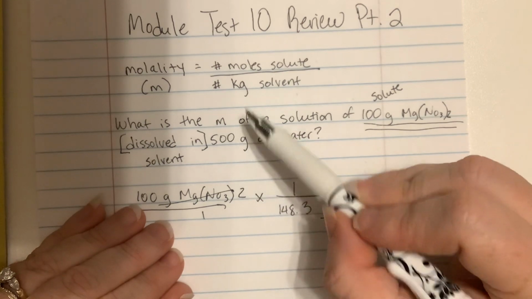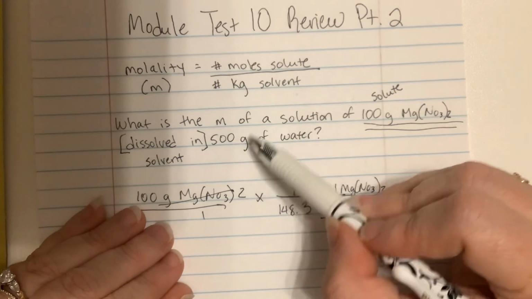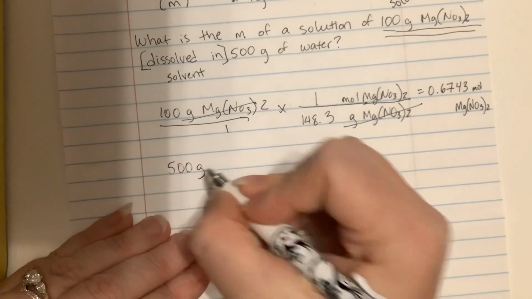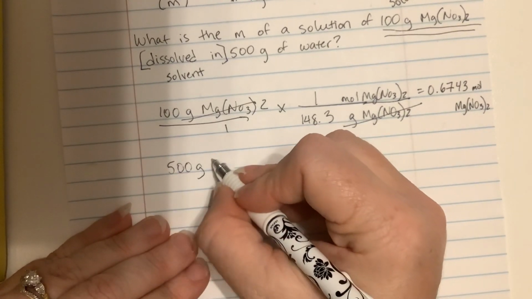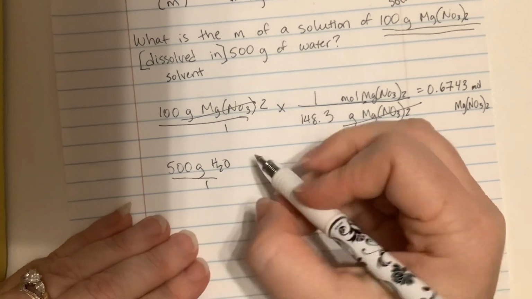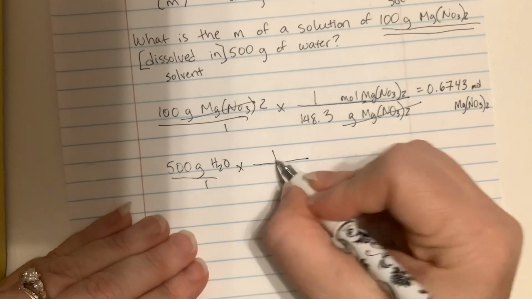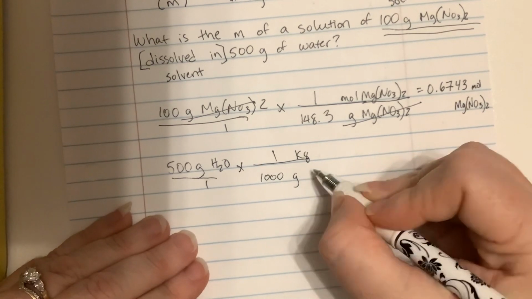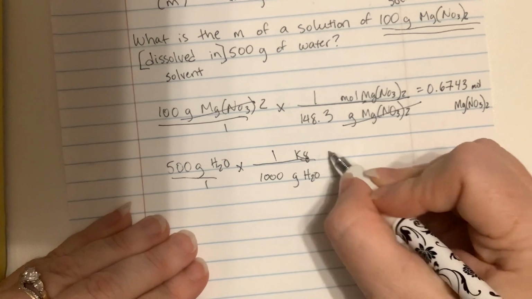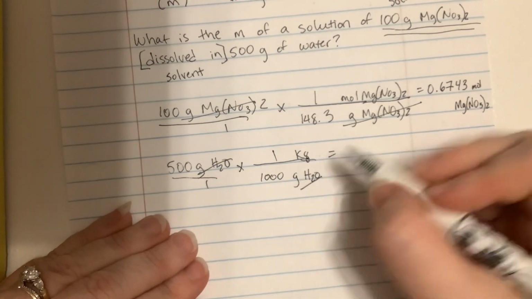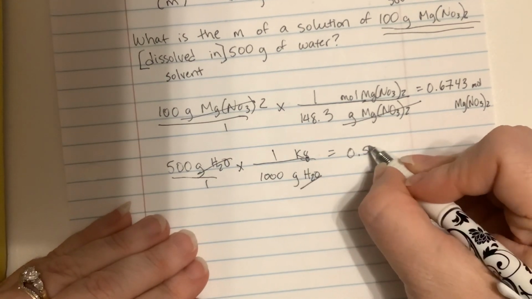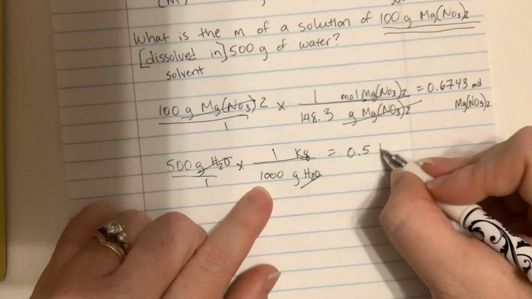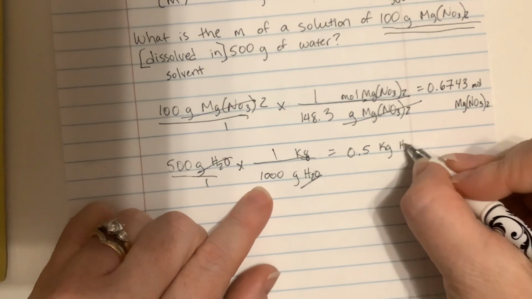Well, it's 500 grams, so I just need to do a quick conversion from grams to kilograms. Right, y'all, some of you can totally do this in your head. That's great. I'm going to put H2O because I know that's water. It's quicker than writing water. Kilograms for 1,000 grams. It's going to give me 0.5. It's really 0.5000, but like that's dumb. We're not going to write all of that, right?